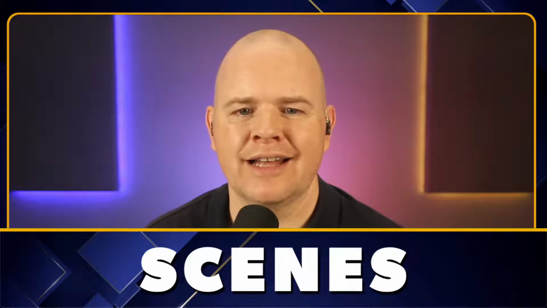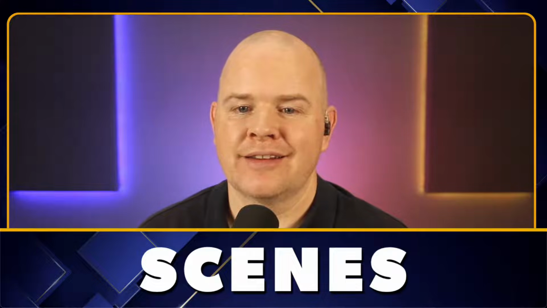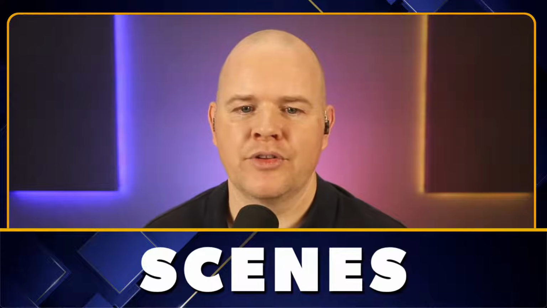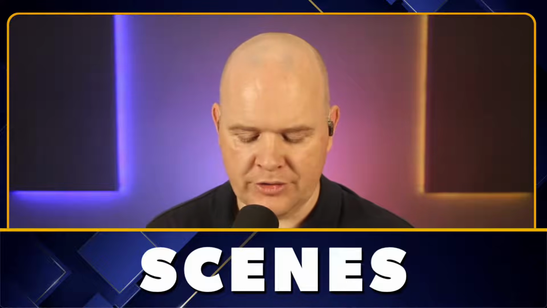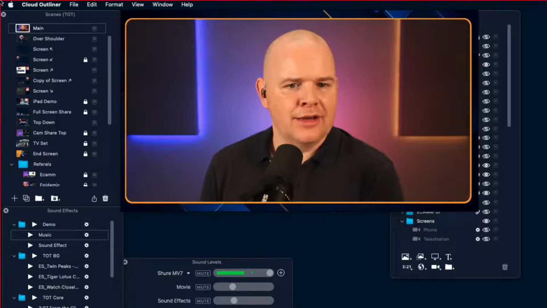So the first one is it adds a button in the scene window to create an automatic scene group. So this one, we've always had folders, or groups I should say. I think of them as folders, but they're technically called groups in the scenes window. So let's have a little look at this, shall we? Zoom in again. Here we go.